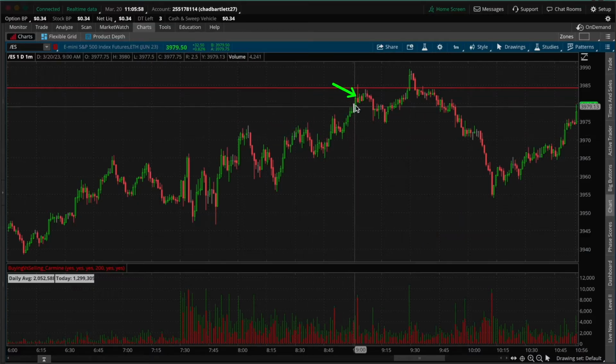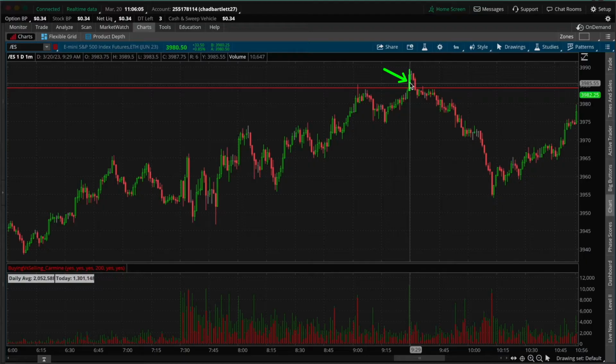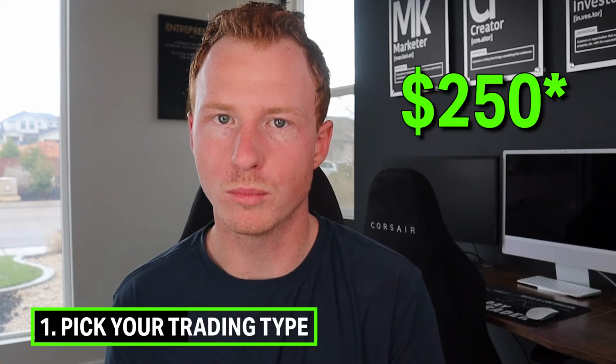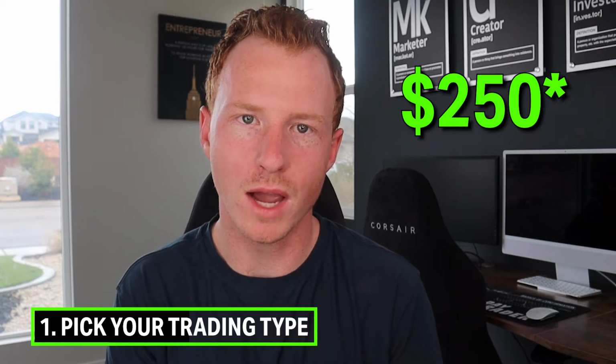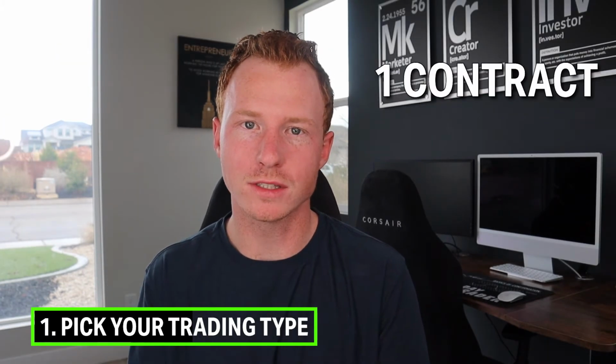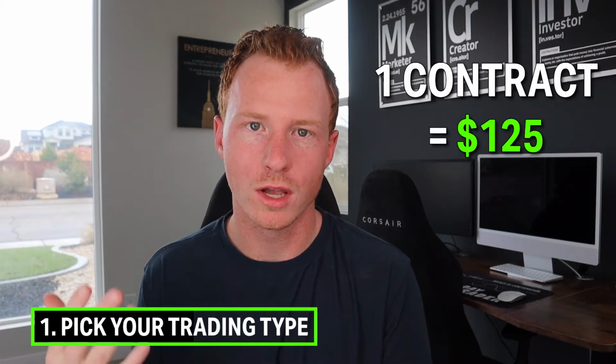Now again, that's only for a 10-point move. I actually rode this thing all the way up to this 85 level, where I actually had still 1 remaining contract. So I was able to actually squeeze 25 points out of this trade, which would have been $250 if you're trading the micros and you had 2 contracts. Let's say you only even had 1 contract, that would still be $125 profit trade.